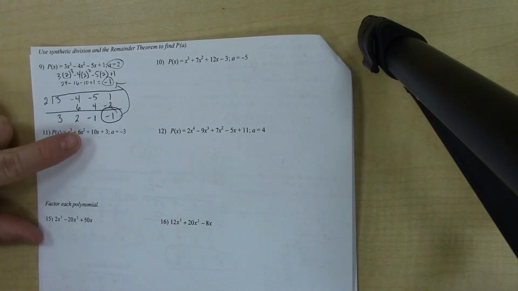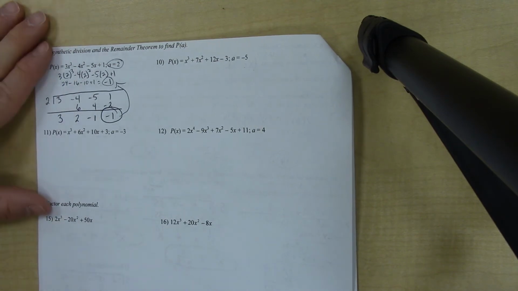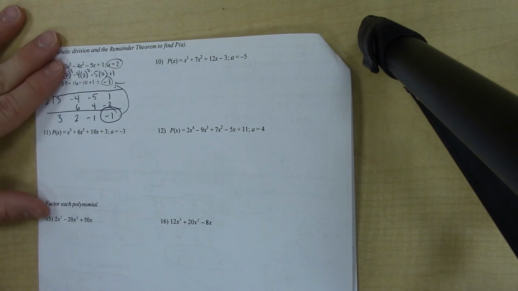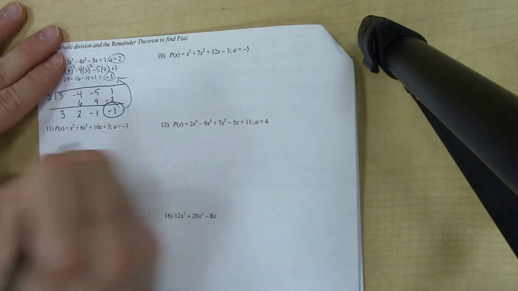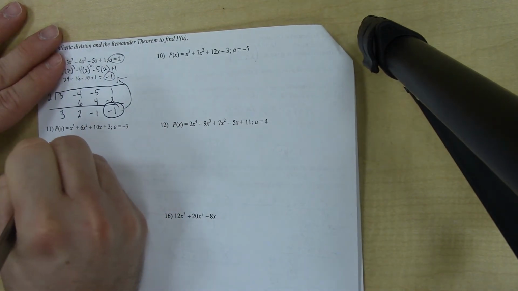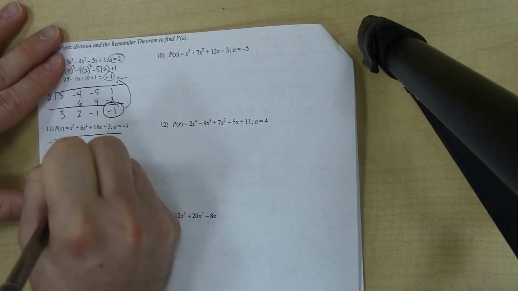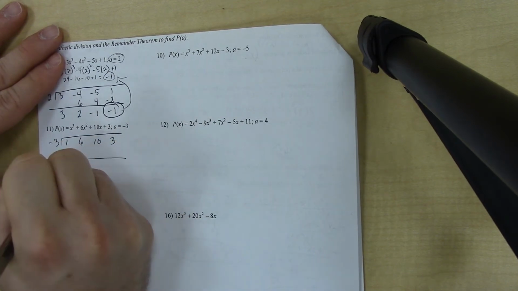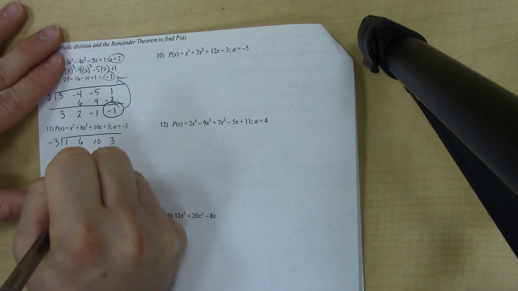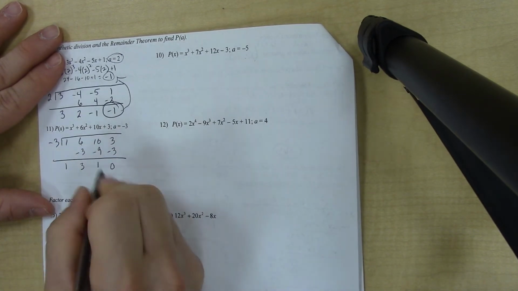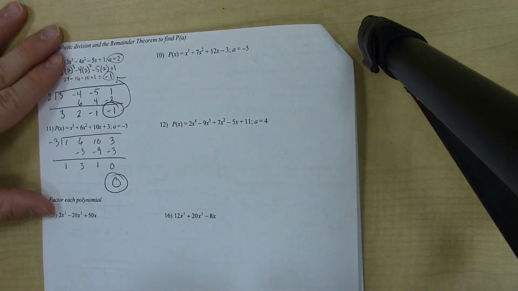But instead I could just do it synthetically. So let's just do it synthetically for all of them. Let me try the next one. I'm actually going to skip to 11. I'm going to have you guys try 10 and 12. I'm going to go through with negative 3 and divide it into 1, 6, 10, 3. Drop it low, multiply, add, multiply, add, multiply, add. Oh, that one is a factor because I got 0 as my remainder. Try 10 and 12 on your own, please, and come back and check your answers.